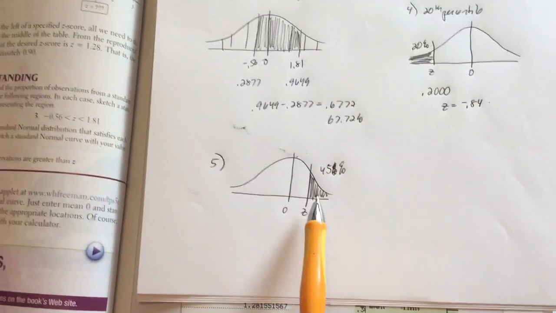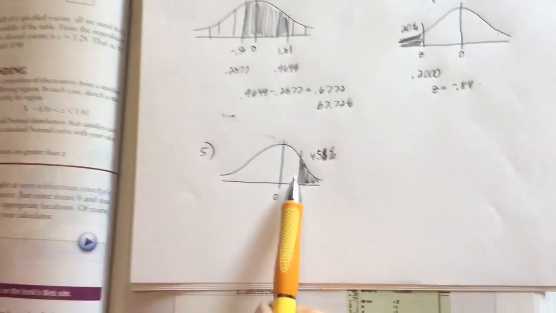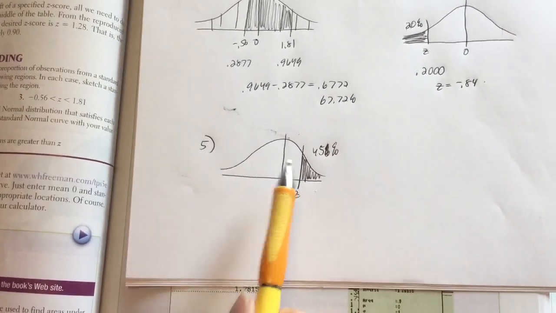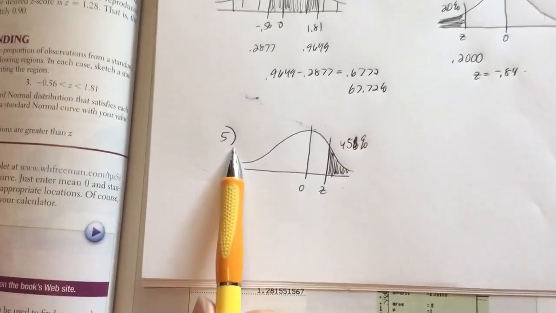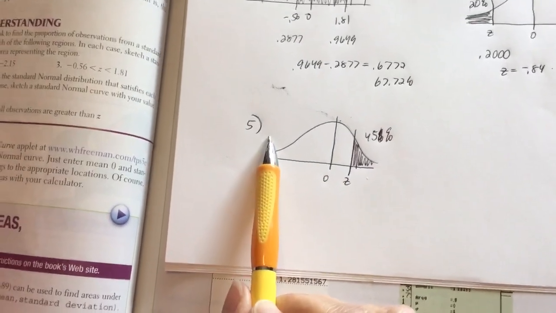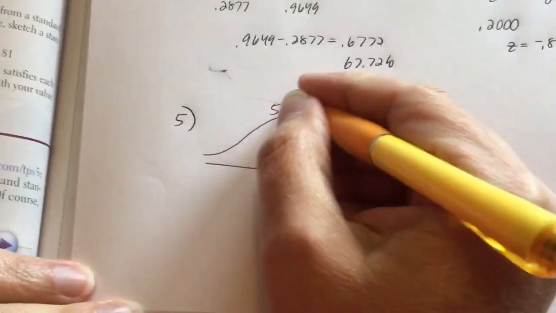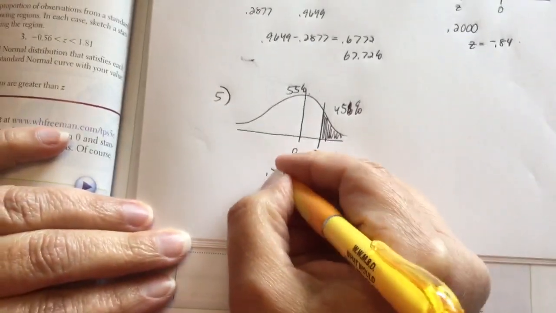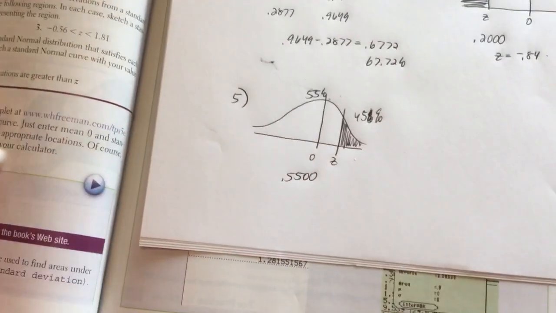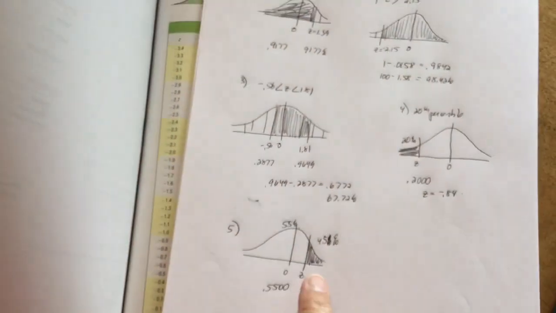If I look on my table, my table is going to show me the area to the left. So what's the area to the left? If 45 is to the right and the whole thing is 100, what's the area to the left? Yes, 55. So this is 55%. That's what we're going to look up in the guts of the table. So 0.5500. Let's go look. It's on this side, so it's going to be a positive z-score.